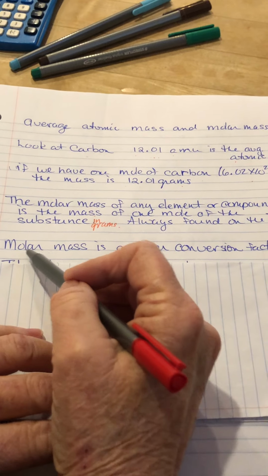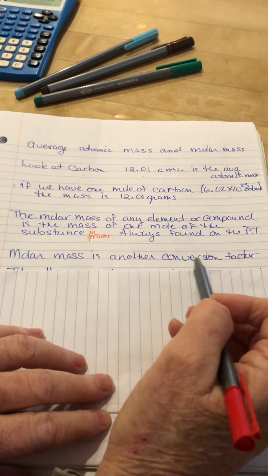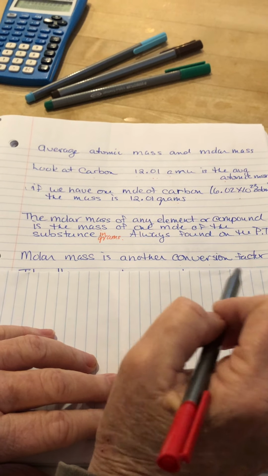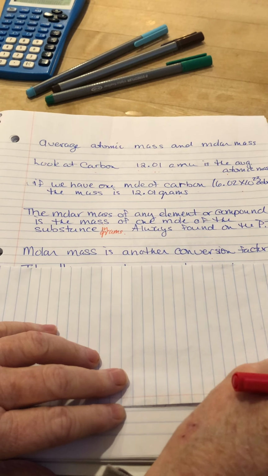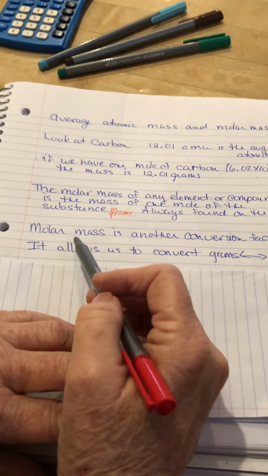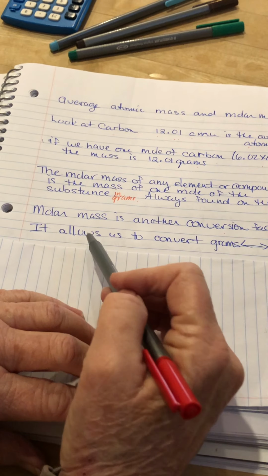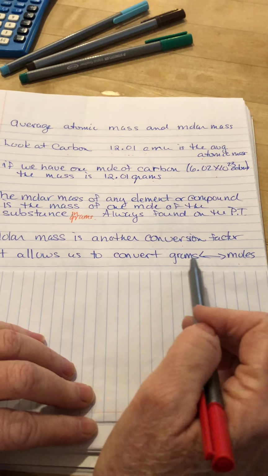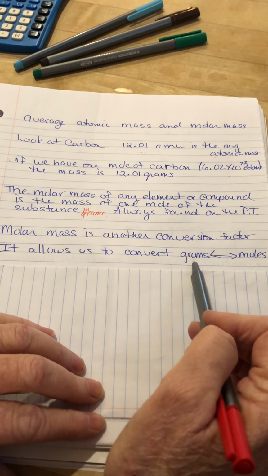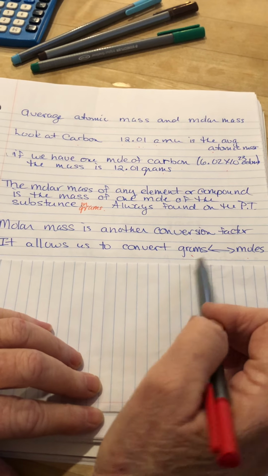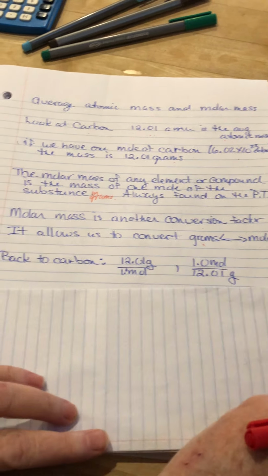Turns out that molar mass is another conversion factor, which means you get to figure out whether you're going to multiply or divide by it. And what it does, this conversion factor, it allows us to convert grams to moles or moles to grams. And at this point you're going, I hardly know what a mole is and you want me to go converting it? Yep, we're going to practice.